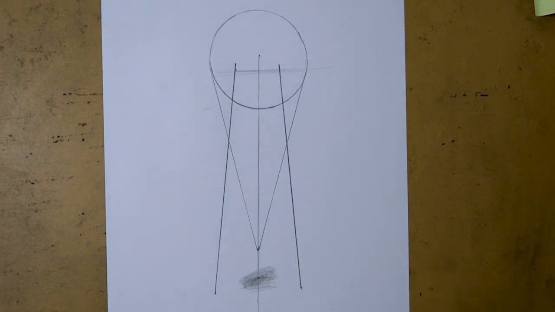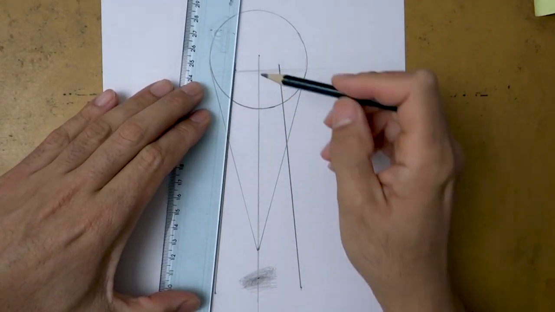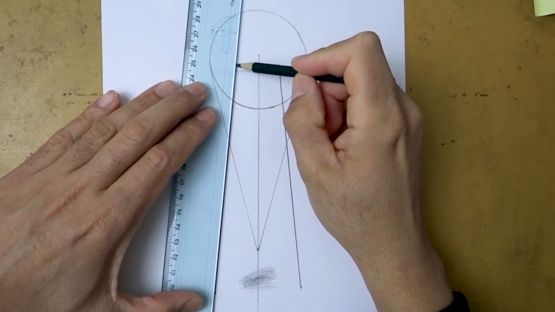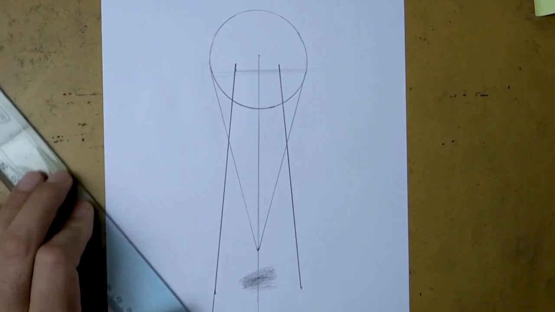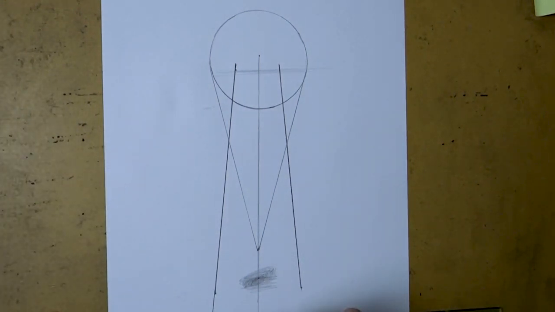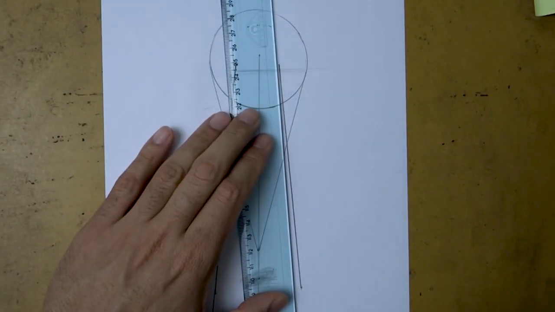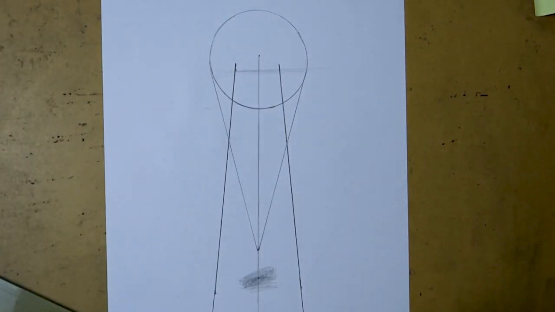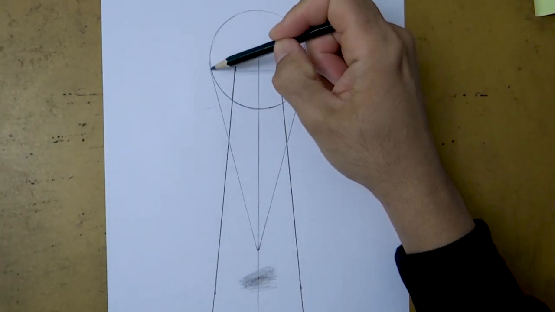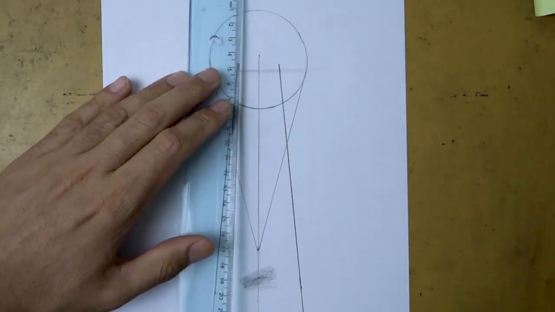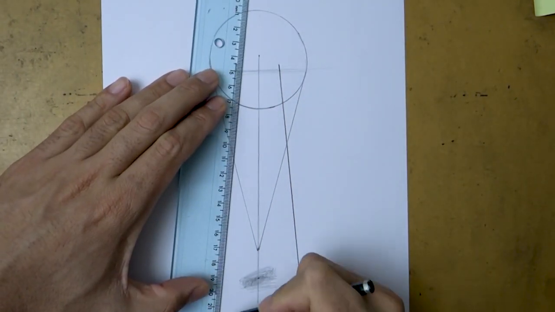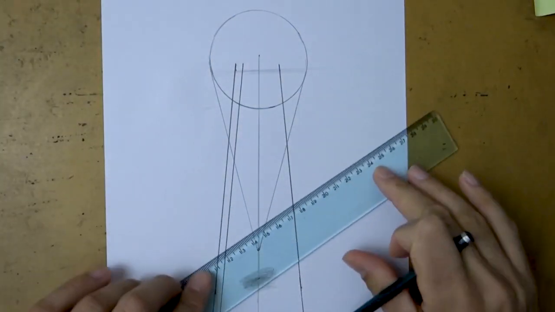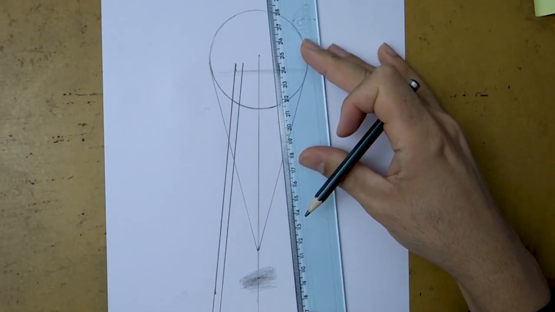This is going to be the ladder's structure. I can lather it a bit more. We have the base right here. And of course, I'm using the ruler because it is easier.